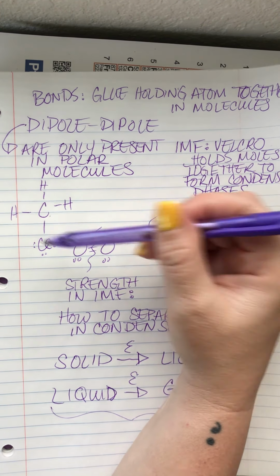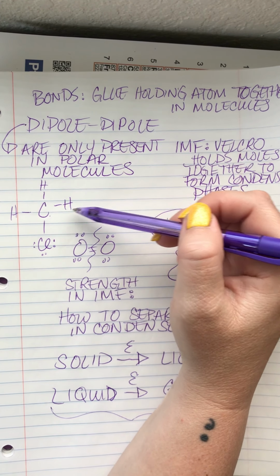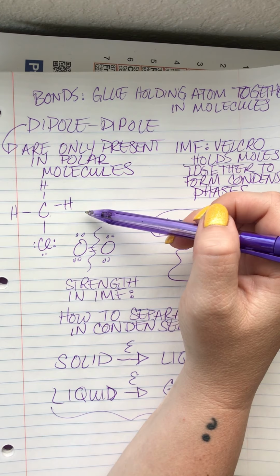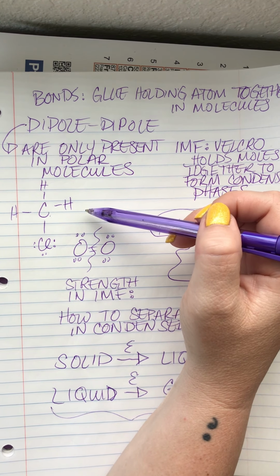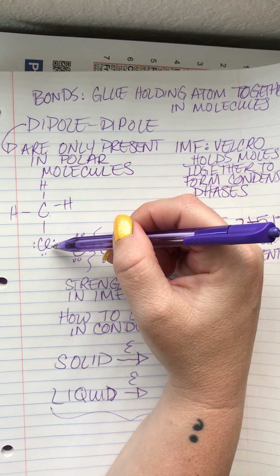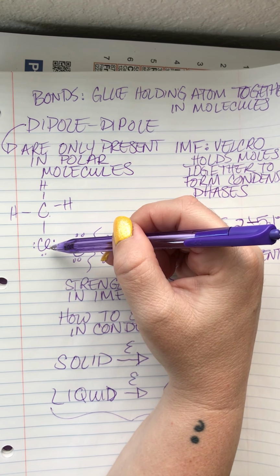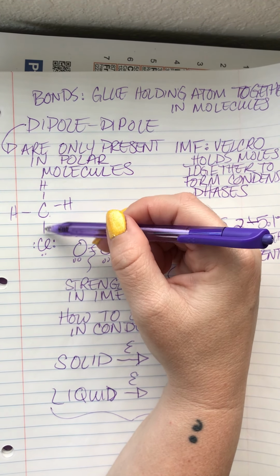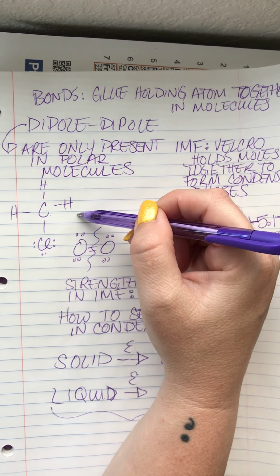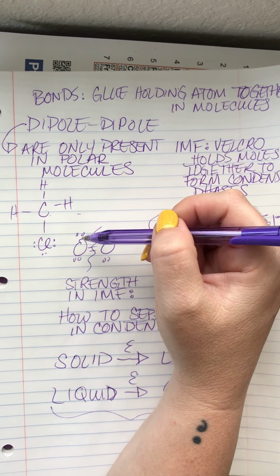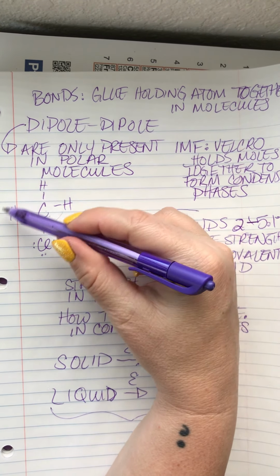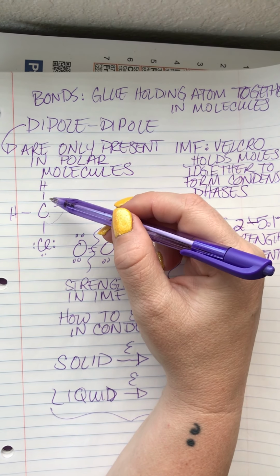We know that carbon bonded to hydrogen is going to be nonpolar. You guys with me on that? Cool. But carbon bonded to chlorine is going to be polar. And because we don't have a chlorine on the other side to offset that polar bond, we have a net dipole in the molecule.